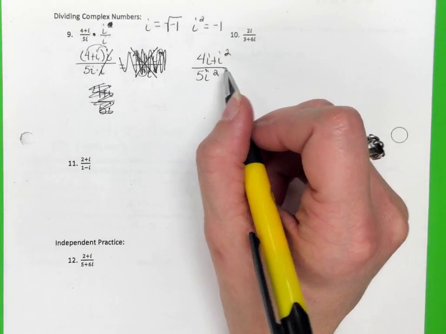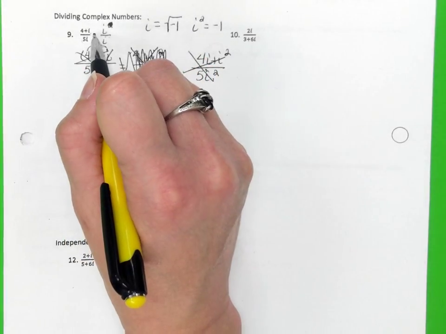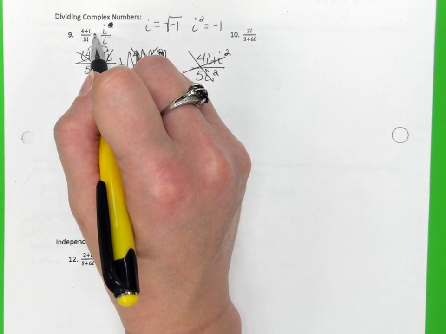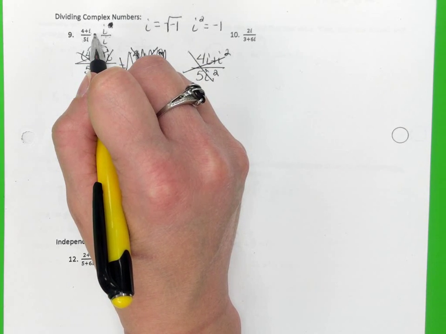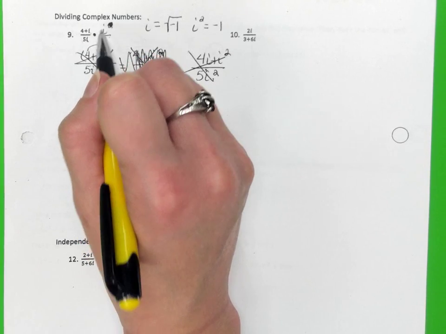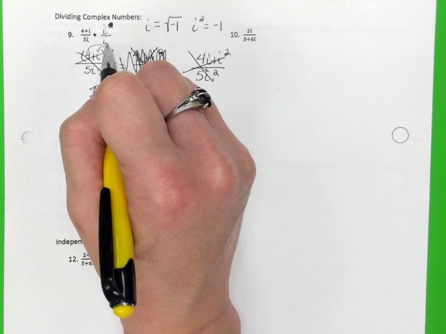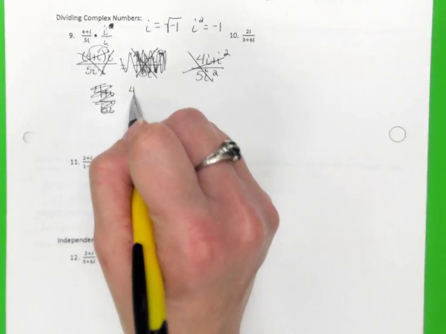Wait, I'm so confused. All right, let's start over. You ready, Jack? Yeah. We're just gonna start over, everything on my list. You can go erase and start over? Yes. All right, so you can't have an i on the bottom, right? So you're going to multiply by i on top and bottom. Good with that so far? All right, then I'm literally just going to smush everything together. I'm not going to do any math.